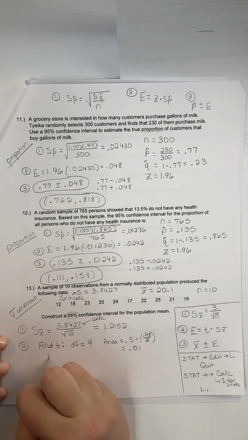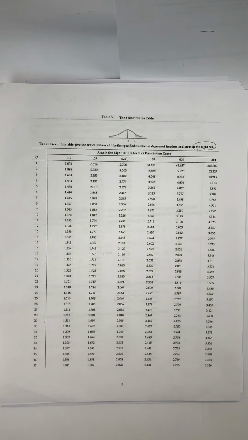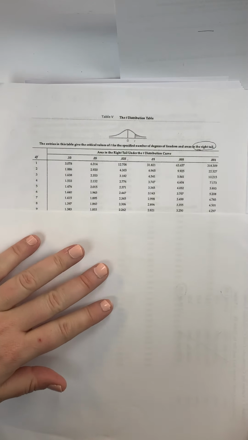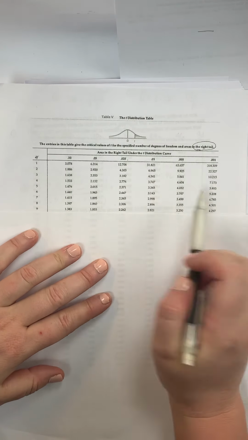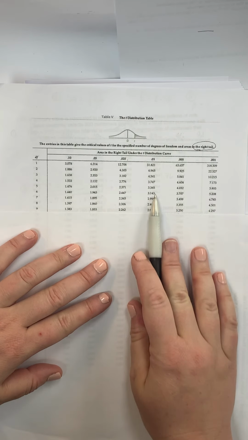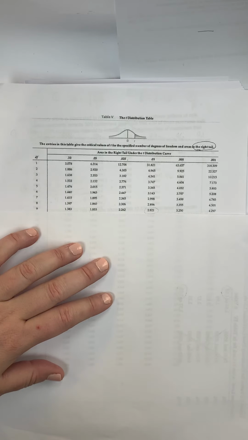Now we can find T. So we're going to take our T chart. Here's 9 degrees of freedom. Here's our areas. We found the area to be 0.01. This is our T, 2.821, okay?